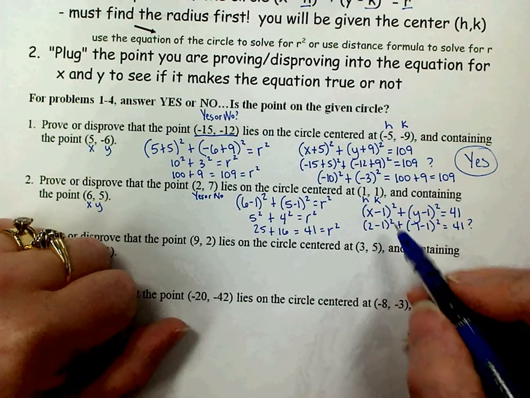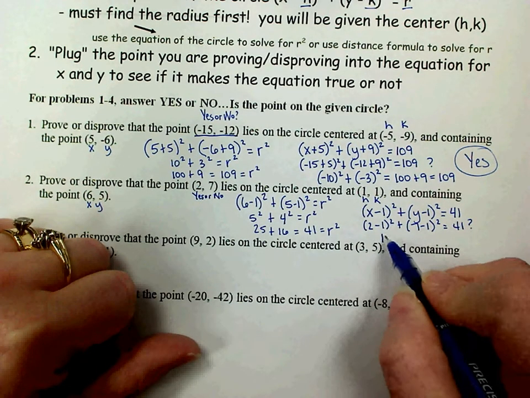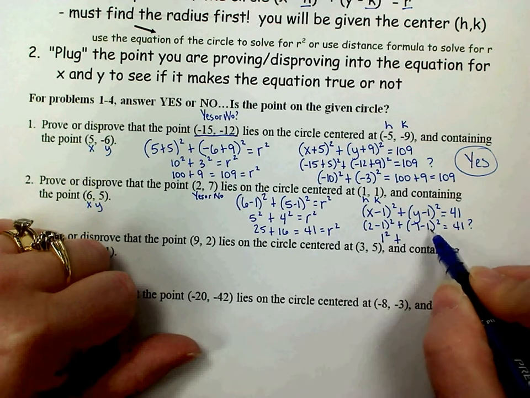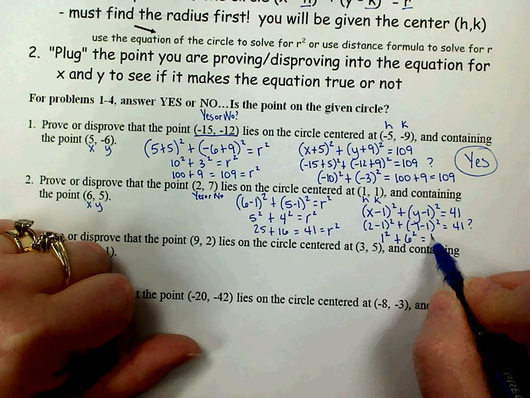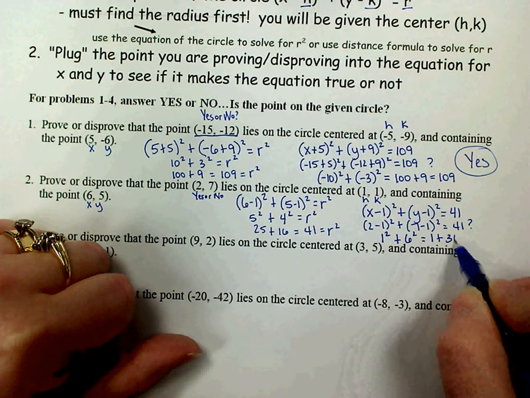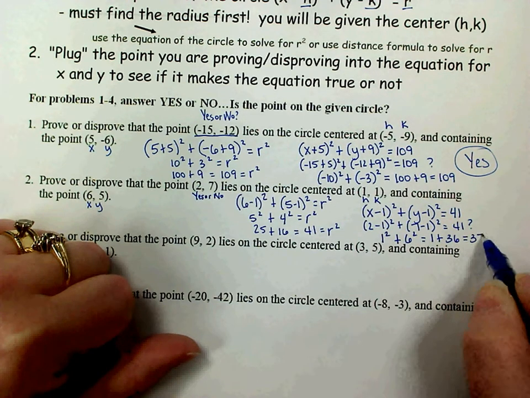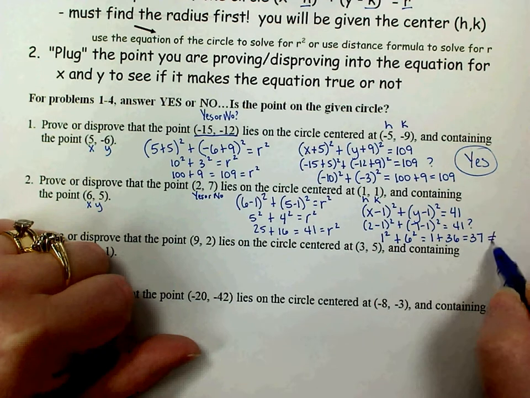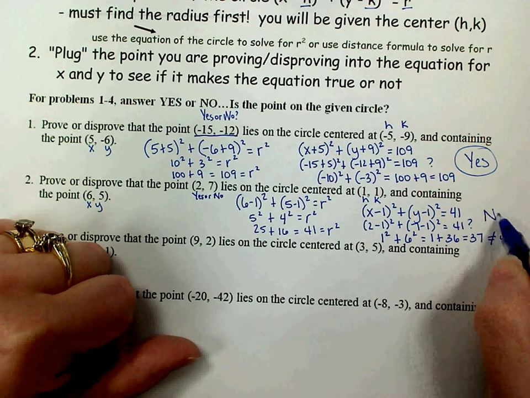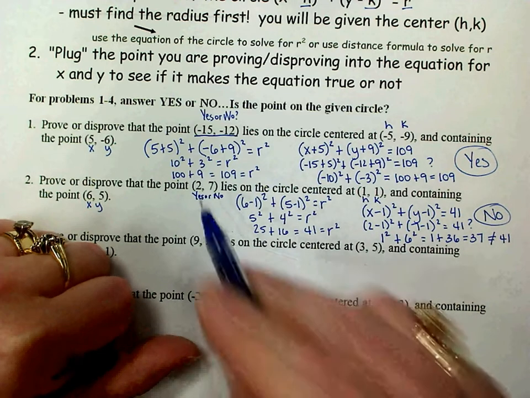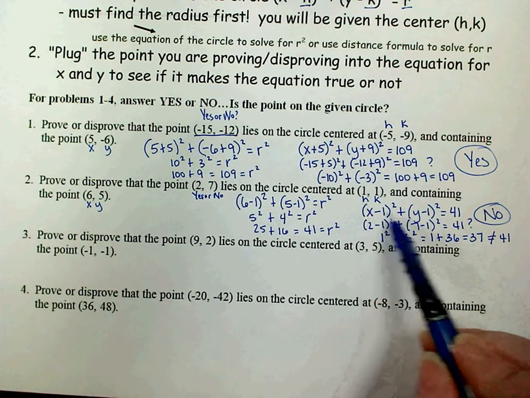Well, 2 minus 1 is 1, so I'll have 1 squared here. 7 minus 1 is 6, so I'll have 6 squared here. 1 squared is 1, 6 squared is 36, and 1 plus 36 is 37. That does not equal 41, the other side of the equation. So this would be a no. That point is not on this circle.